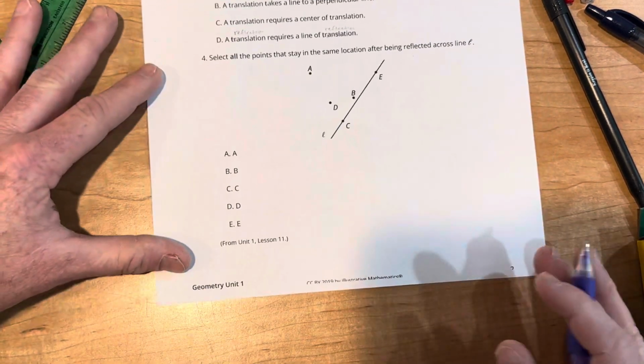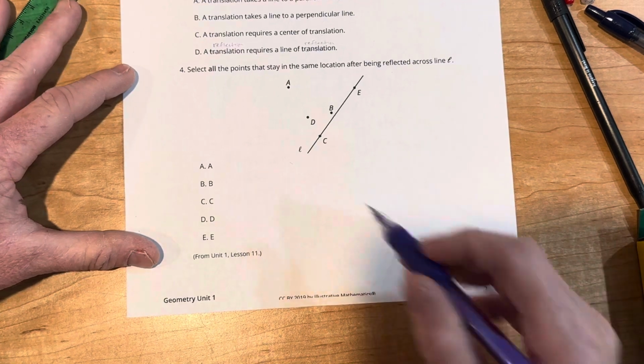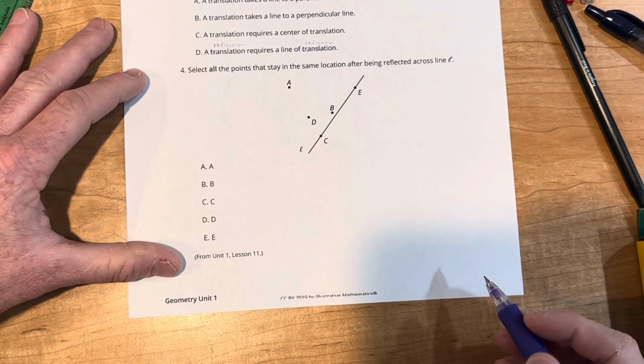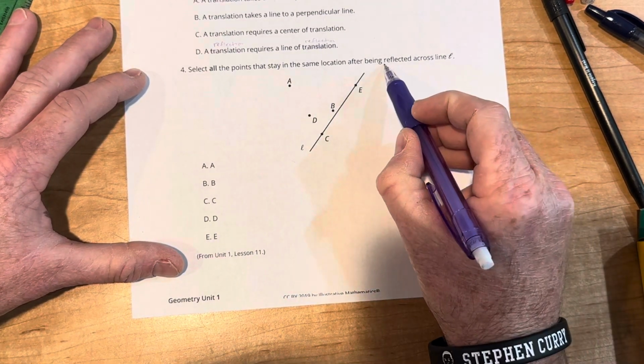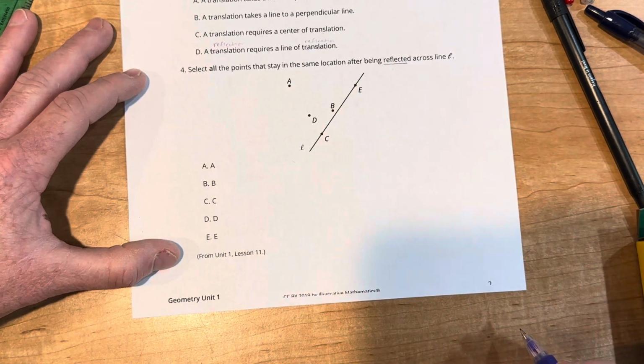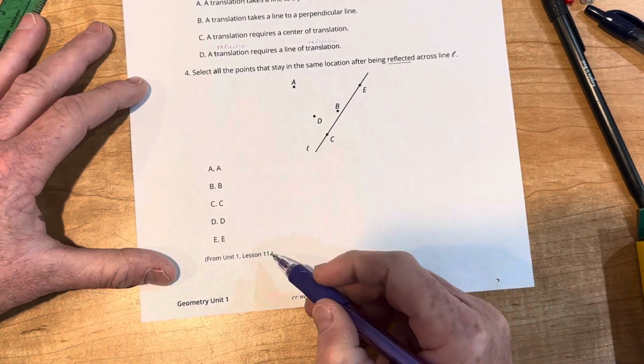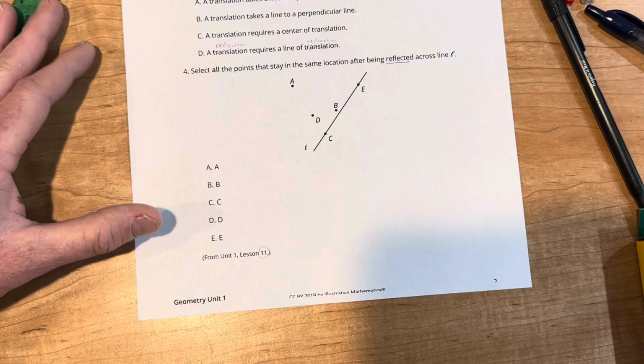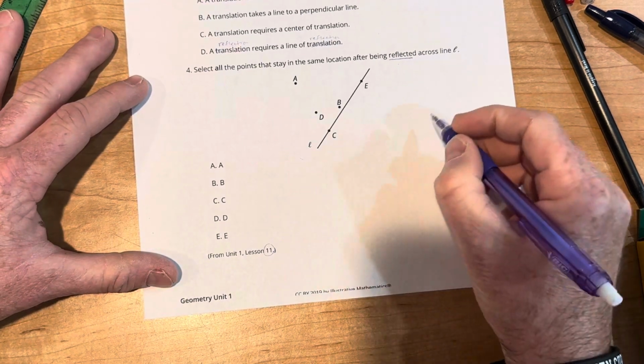Okay, number 4. Select all the points that stay in the same location after being reflected across line L. Now, this is from a lesson that we skipped, which means I'm going to give you the answer.